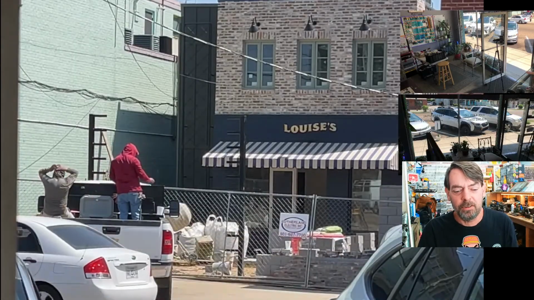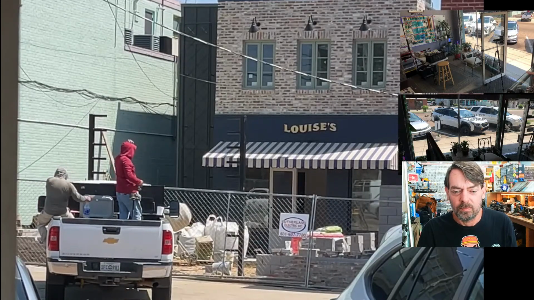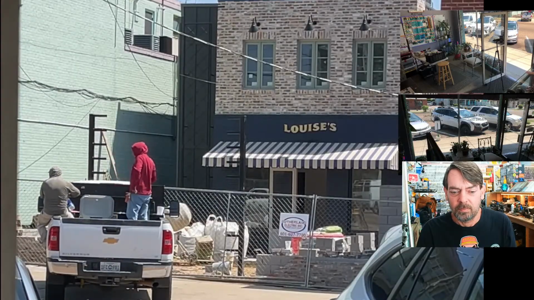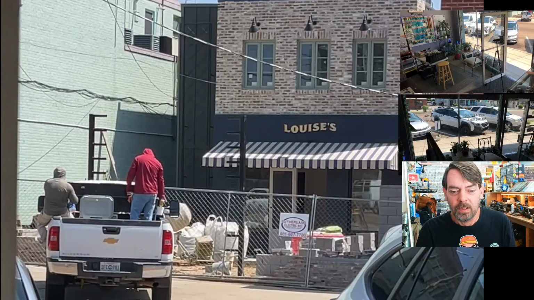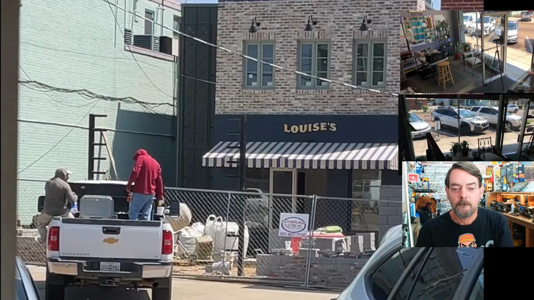How much money can you spend on brick? Yes, Mississippi Cold Drip changed their effing recipe.